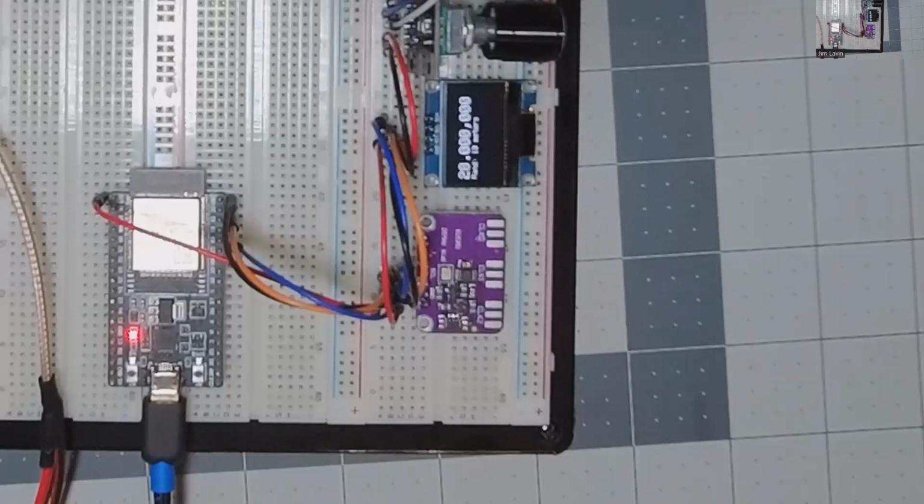So now we've got a way to display the frequency in a format that we're used to seeing as hams, and we also have a way to display the band.